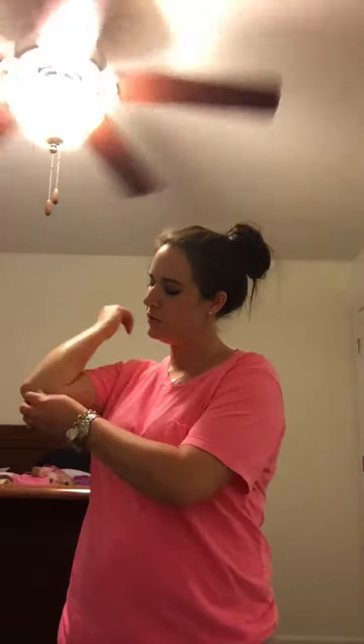And then next we have flexor carpi ulnaris. The origin will be your medial epicondyle, and the insertion is going to be the base of the fifth metacarpal, and the action is going to be wrist flexion and ulnar deviation.